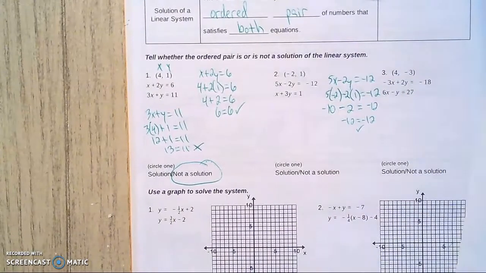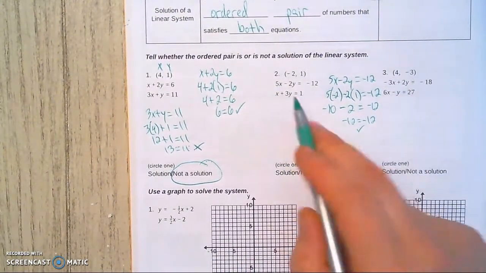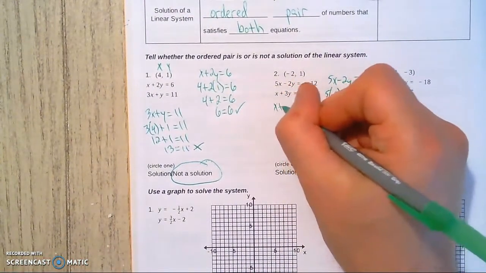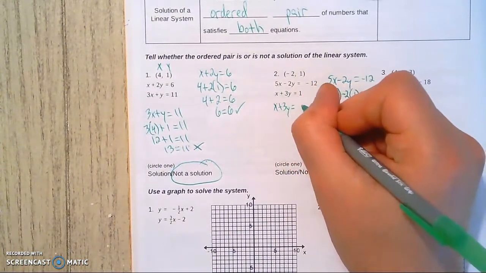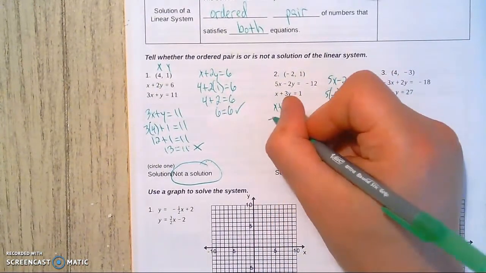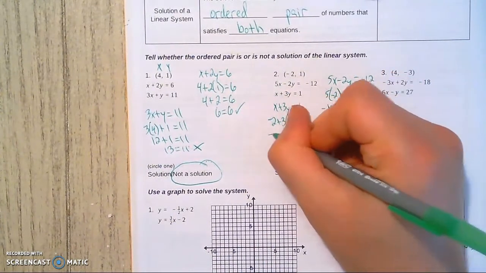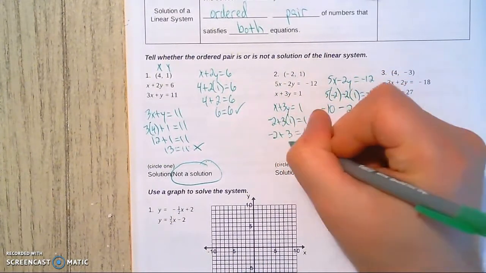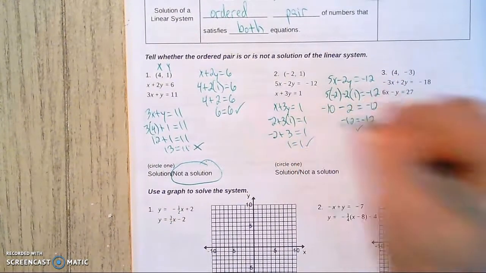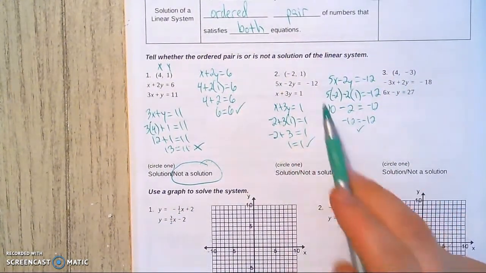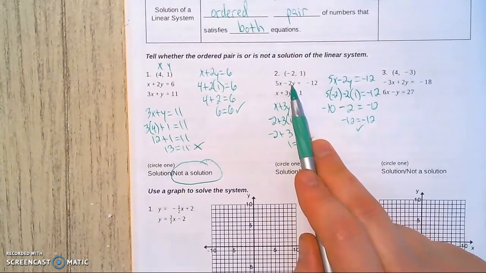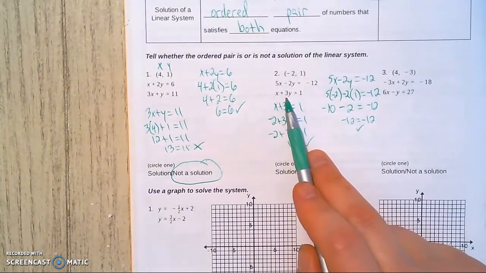So far so good. The first one works, but remember it has to work for both of them. So I come down to the second one, x plus 3y equals 1. I replace x is negative 2 plus 3 times y is 1. Negative 2 plus 3 does equal 1, and that works. Well, now what I can tell is that that point is on the first line. It is also on the second line.